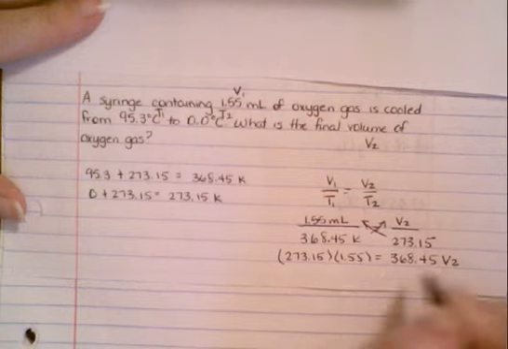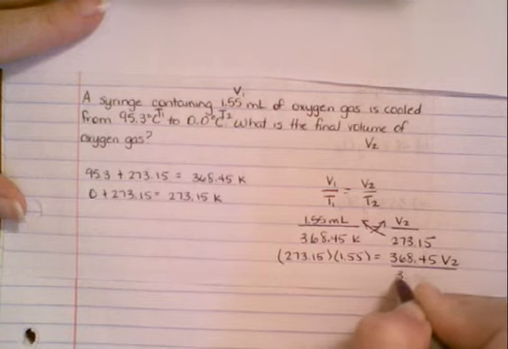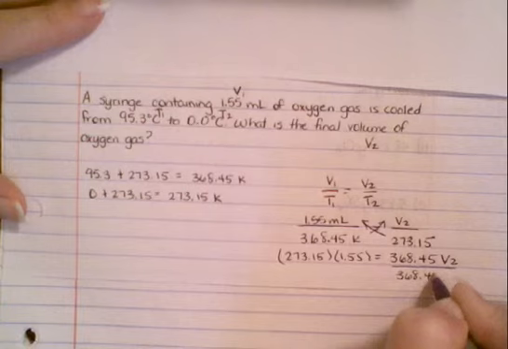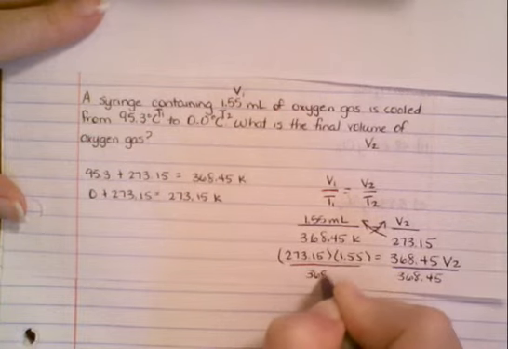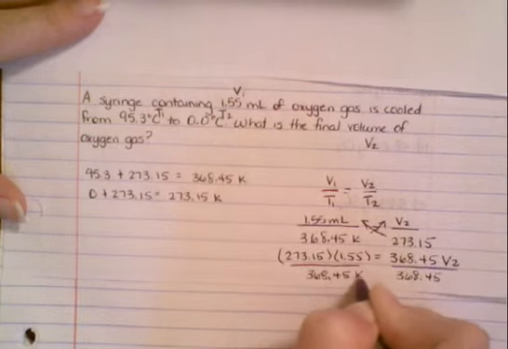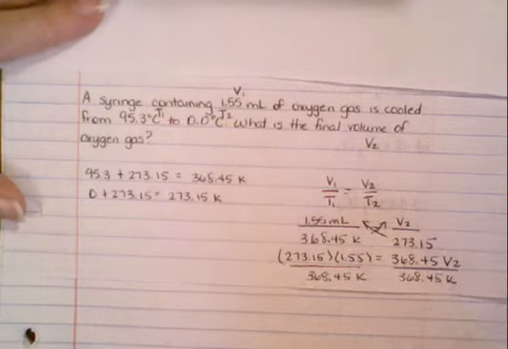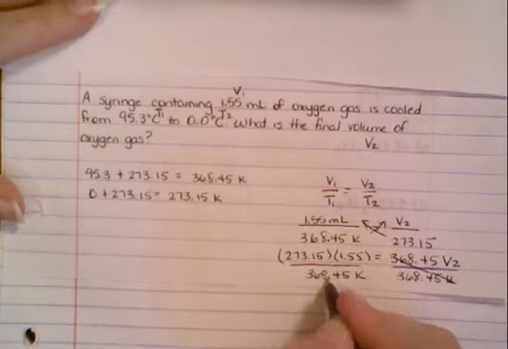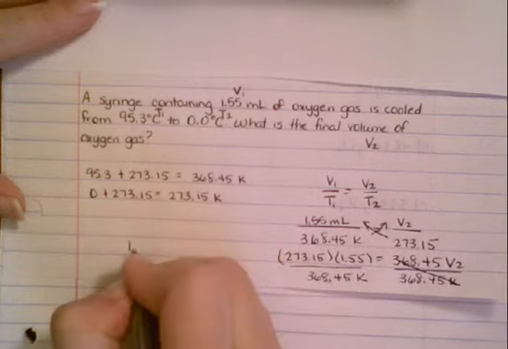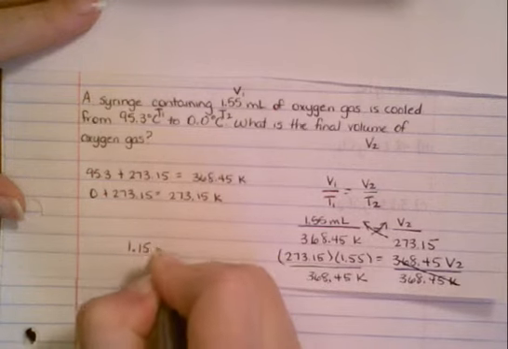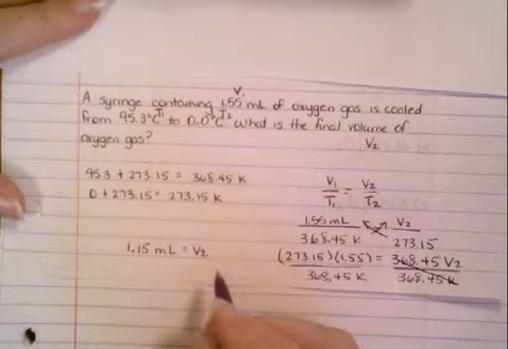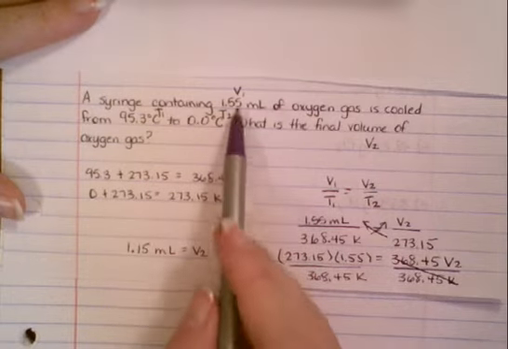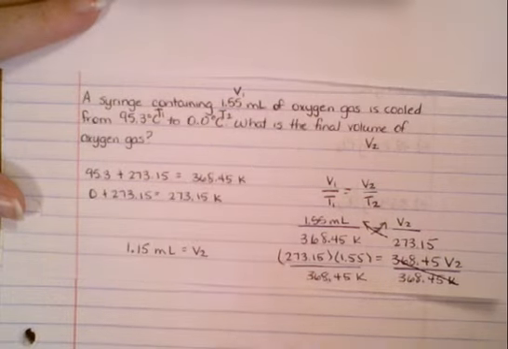We want to get V2 by itself. We're going to divide both sides by everything in front of it. So these cancel. I do the left-hand side on my handy-dandy calculator, and you should come out with 1.15 milliliters as your second volume. And remember, you want three significant figures because that's how many you have in your original equation for volume.